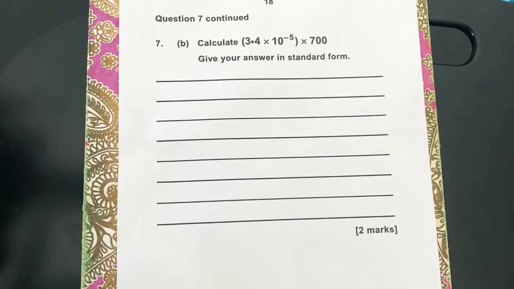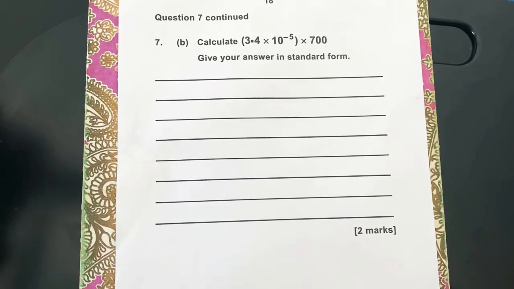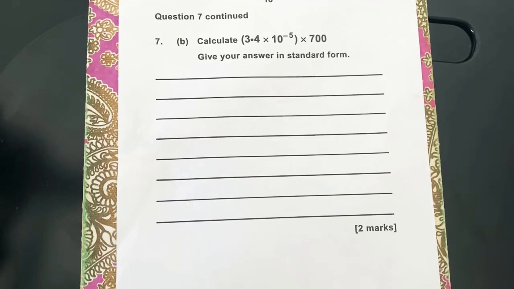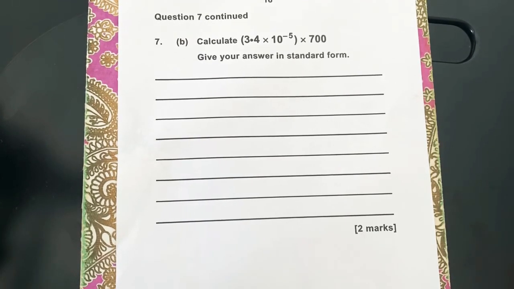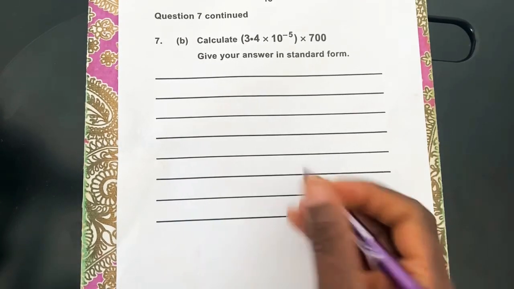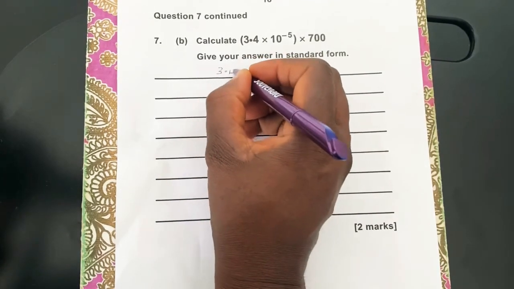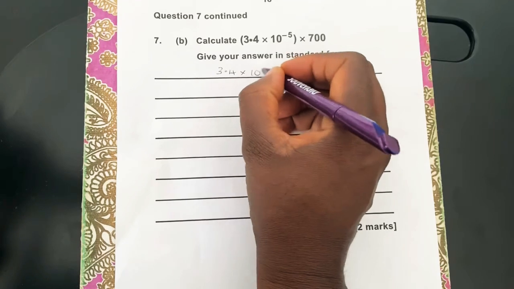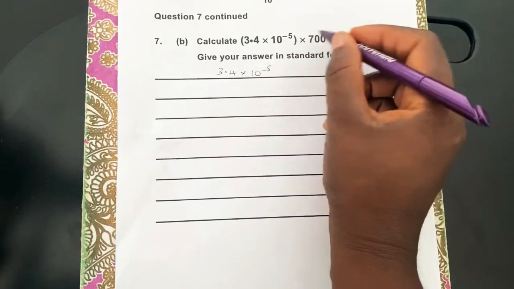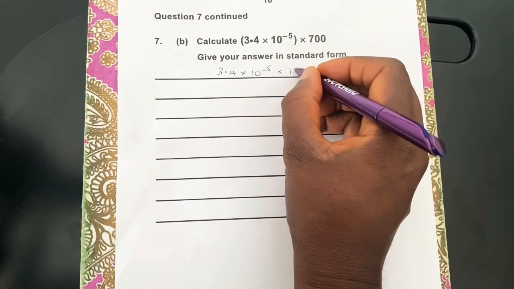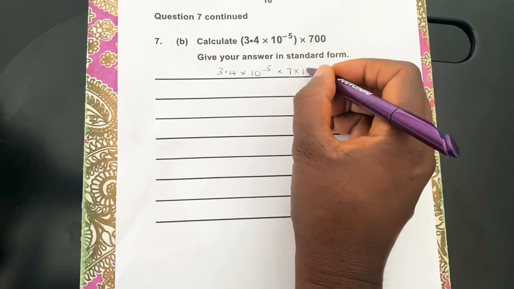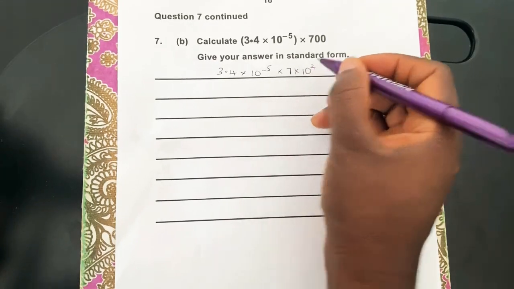So question 7 is a standard form problem, and it says calculate the standard form of 3.4 times 10 to the power minus 5, all multiplied by 700, giving your answer in standard form. So let's do this. I'm going to rewrite that problem as 3.4 times 10 to the power of minus 5, and I'm going to rewrite 700 in standard form, 7 times 10 to the power of 2.